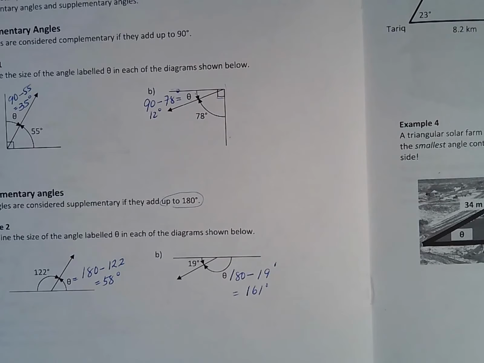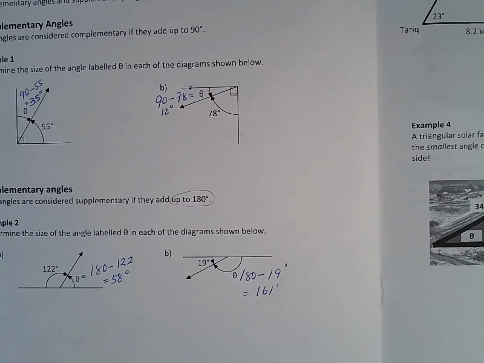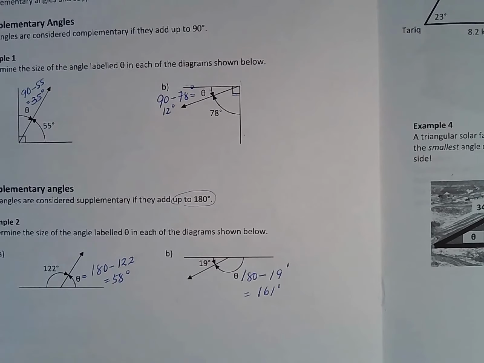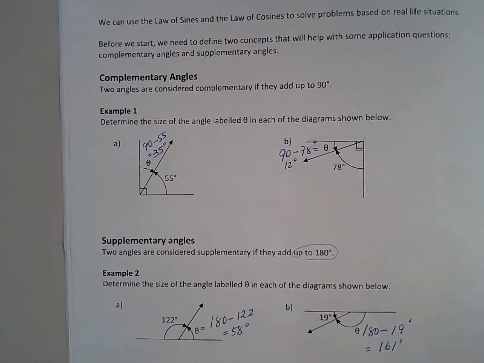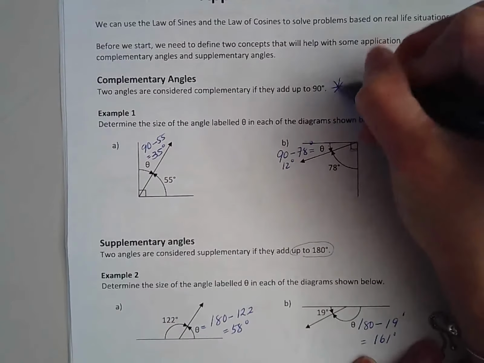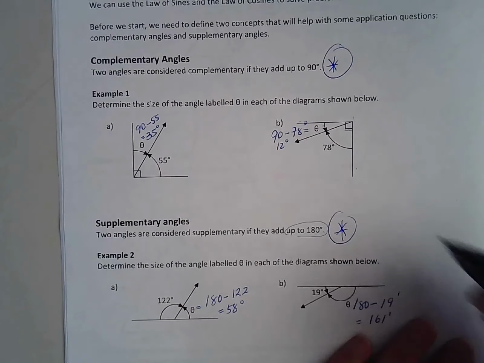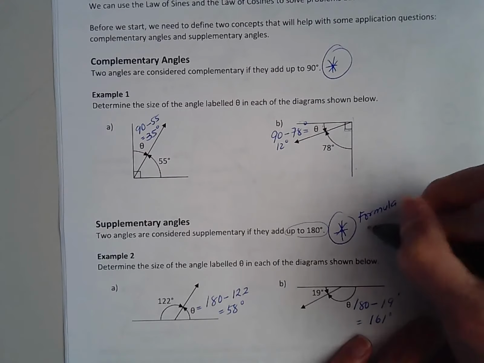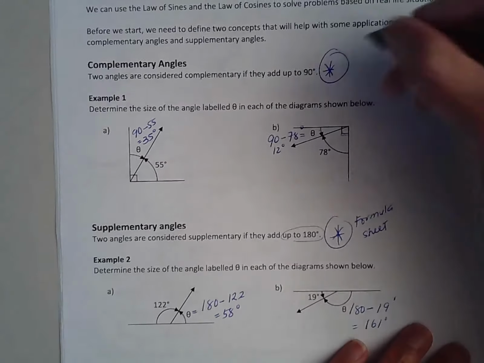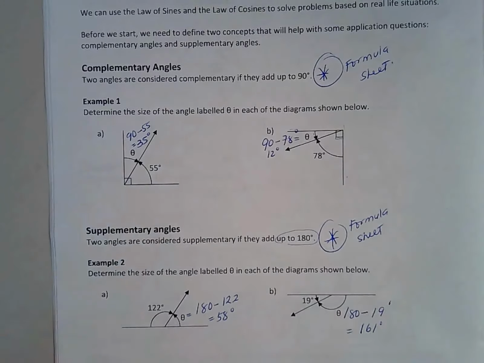So there are two things in there. It's called supplementary when it adds up to 180. Well, we could put that on our formula sheet. Put a star there so that we know what to put on our formula sheet. Okay, good.